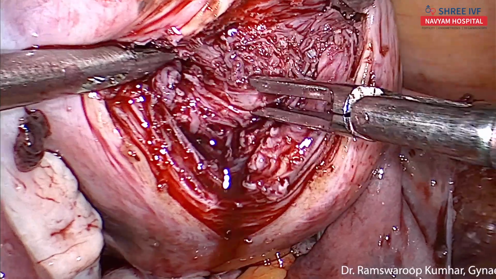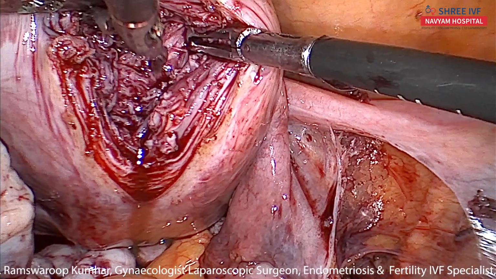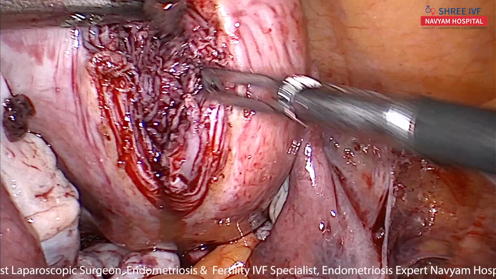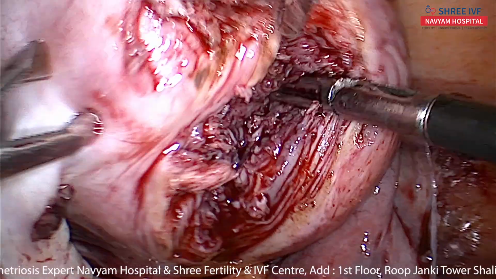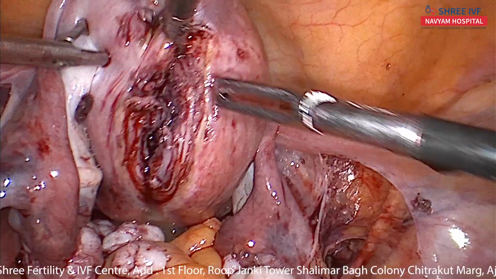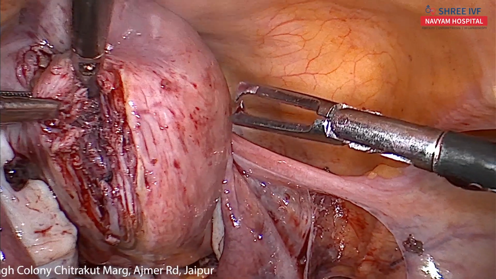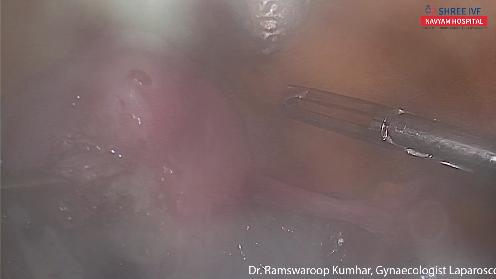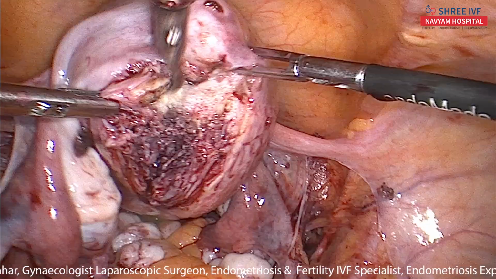Which side? Okay, leave it once. This is the cavity, not a fibroid. Okay, this is the cavity. Okay, leave it. I'm sure this is a cavity, not a fibroid. Now increase the incision. Now you can see the benefit of doing bilateral uterine artery ligation. No more blood loss.